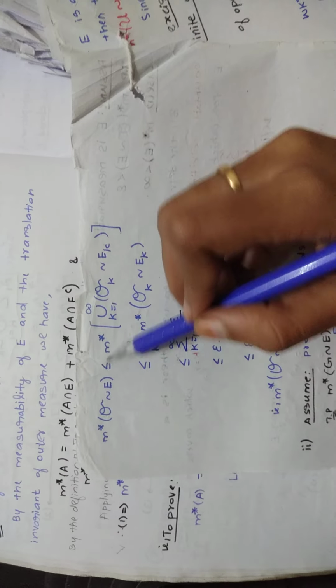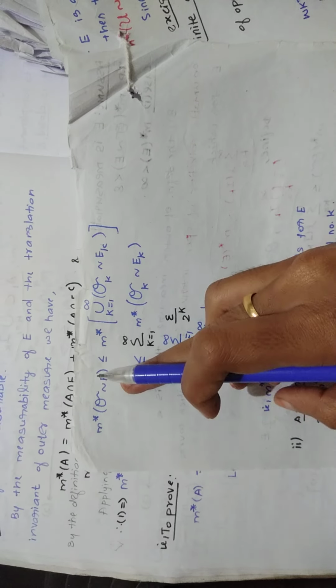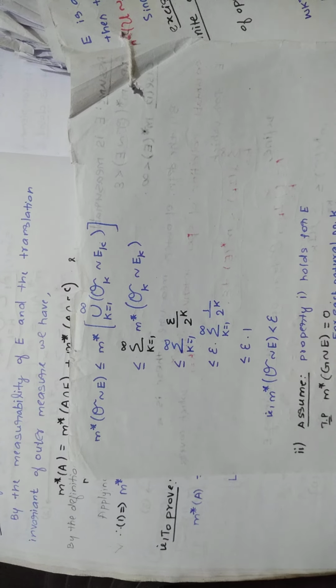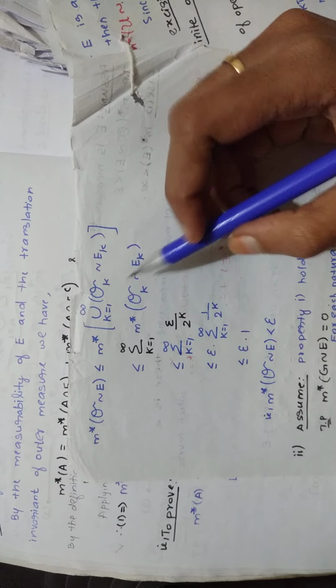Yes. That is, you are taking outer measure also. So m star of this will be less than or equal to this, because this is a subset, for the same reasons. That is why when you take outer measure, the value will be less than or equal to this, because this is a subset. I hope you can understand that.